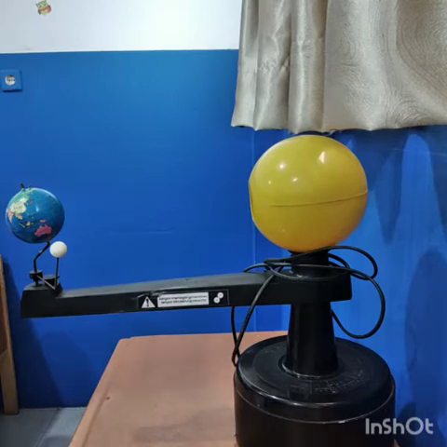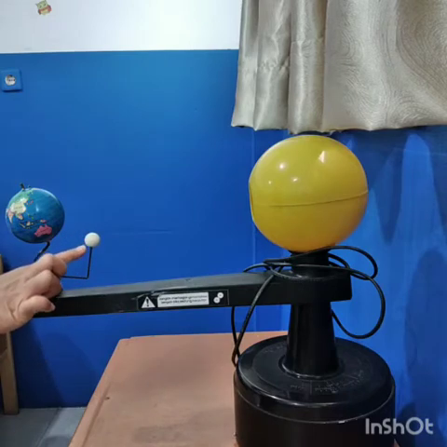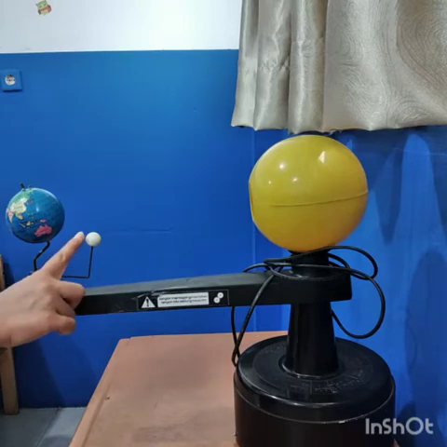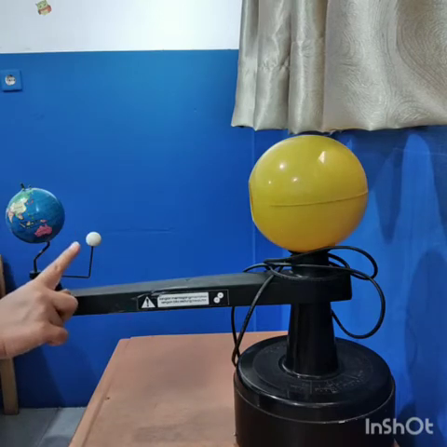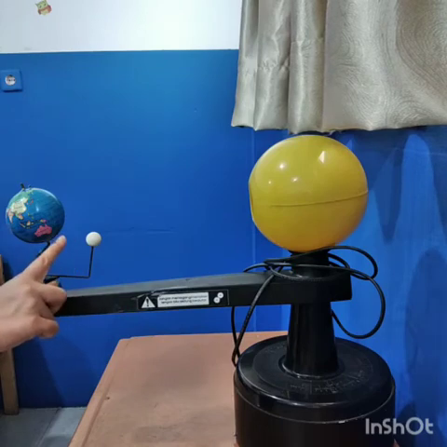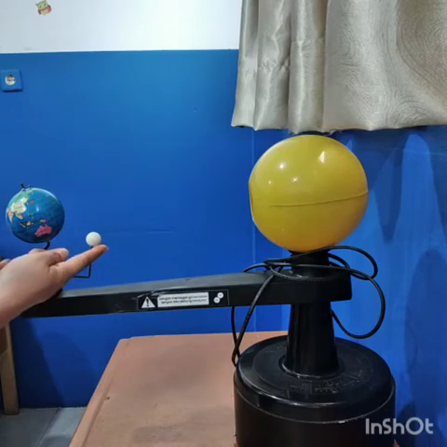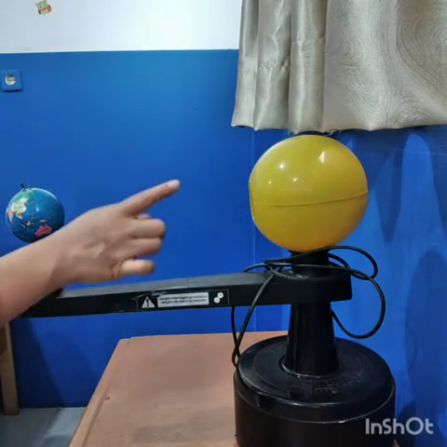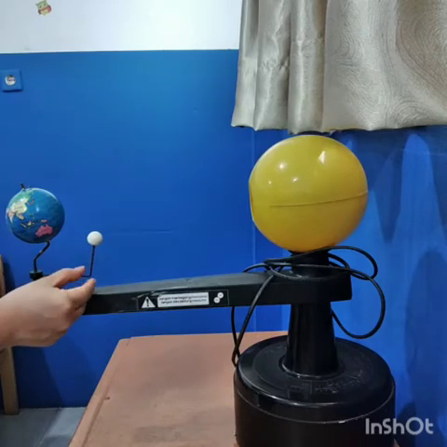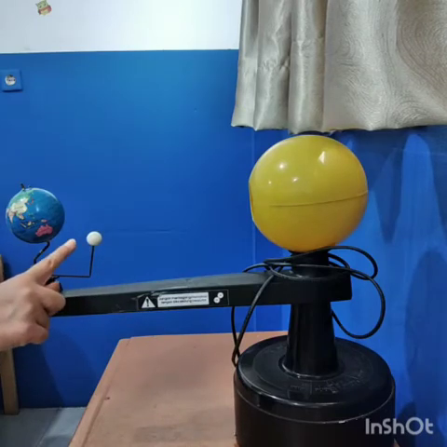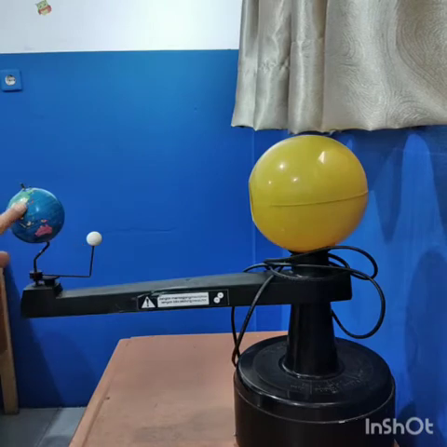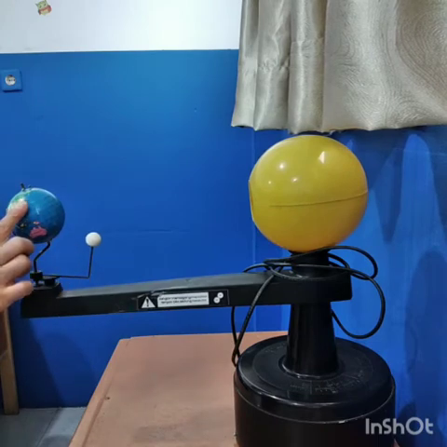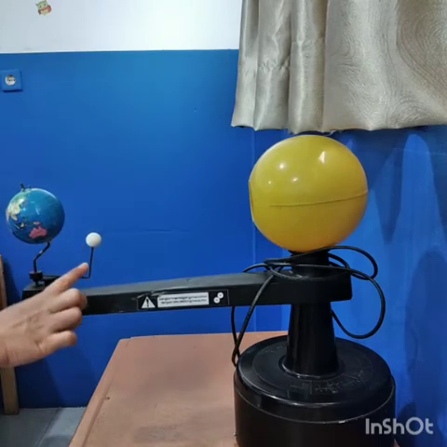Next, we are going to the small one, the white one. This is called the moon. The first fact of the moon: the moon doesn't have its own light and heat. So why can we see the moon at night? Because it reflects the sun's rays. The second fact: the moon is also called a natural satellite of the Earth.